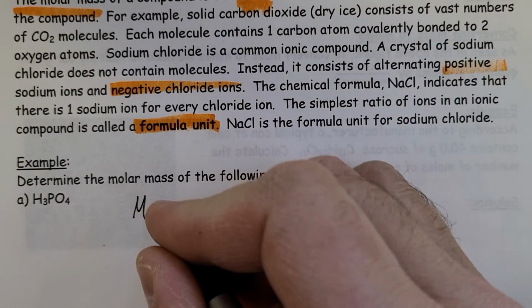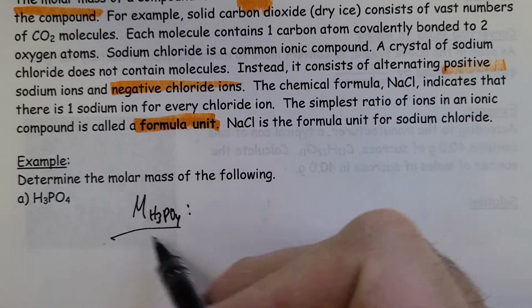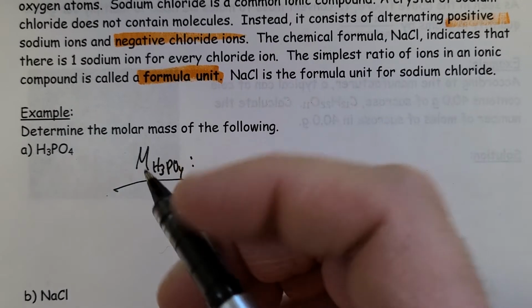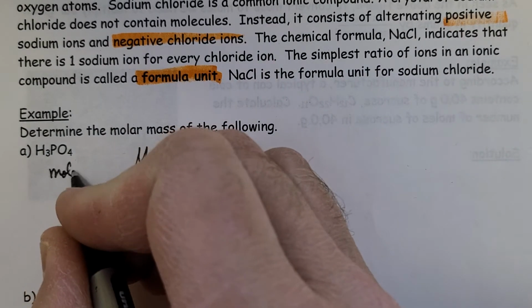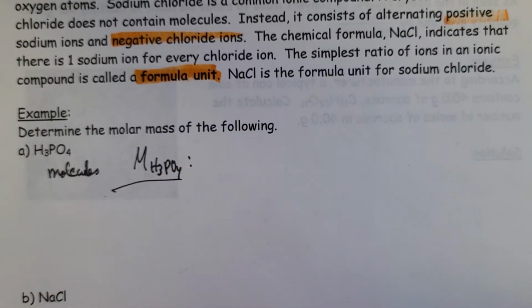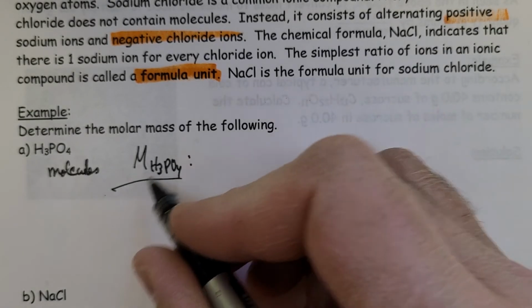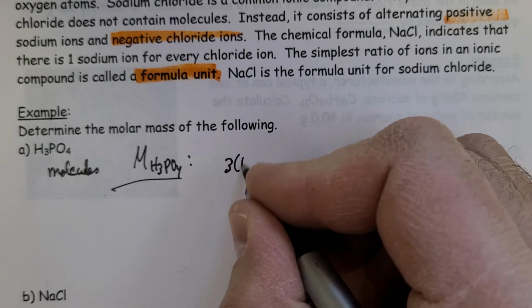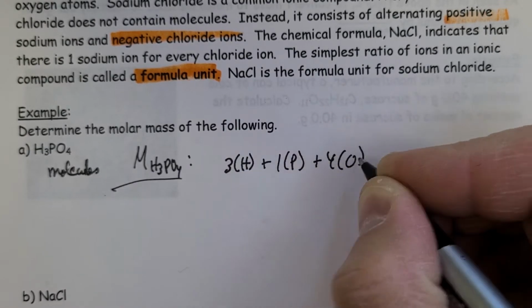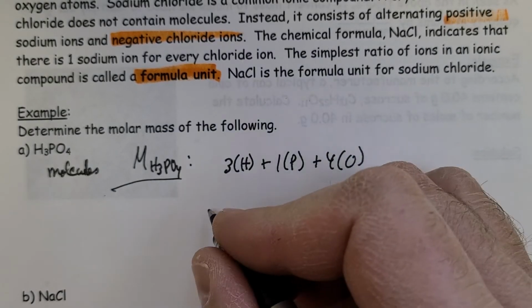So if I had the molar mass of H3PO4, I know if I have a mole of this, I have 6.02 times 10 to the 23rd molecules. This is considered molecules because they're all nonmetals. Even though hydrogen is from the left-hand side, it's considered to be a nonmetal. For every 1 mole of this, I have 3 moles of hydrogen, 1 mole of phosphorus, and 4 moles of oxygen, as we can see here. So 3, 1, and 4.